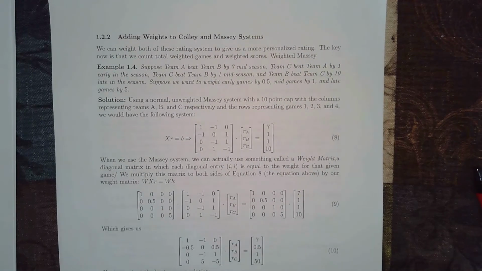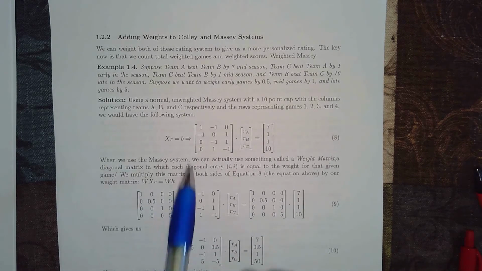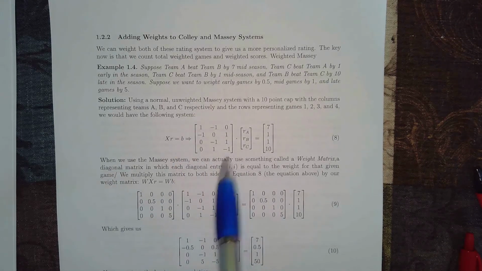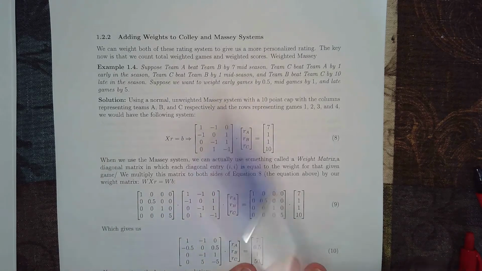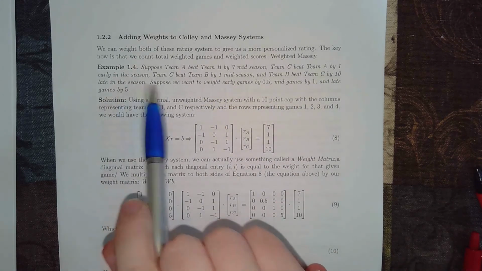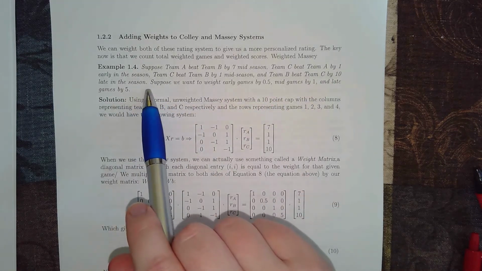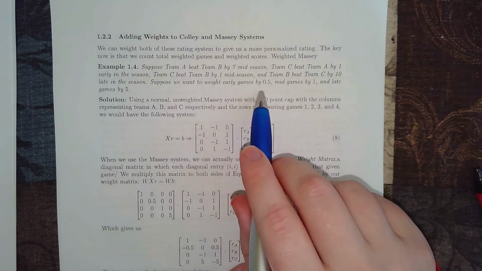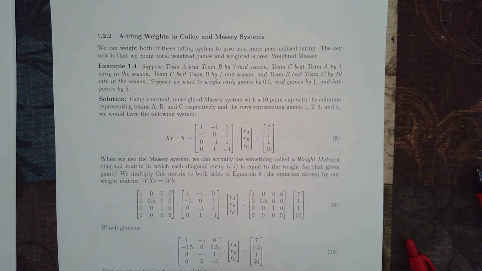One other thing we might want to do is weight our scores for our games, say based on when during the season they happen, if it's a rivalry game, something of that nature. So suppose that we want to weight our games based on the time of year they happen. So we're saying that A beats B by 7 in the mid-season, C beats A by 1 early in the season, C beats B by 1 mid-season, and B beats C by 10 late season. And we want to weight these as 0.5 for an early game, 1 for a mid game, and 5 for a late game.